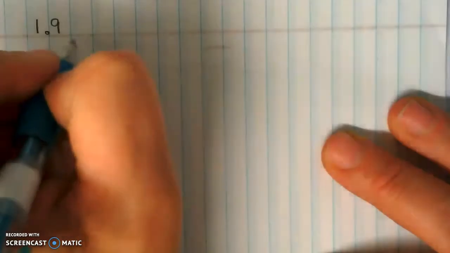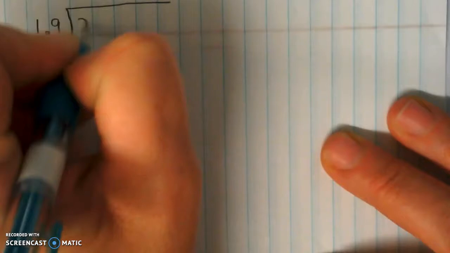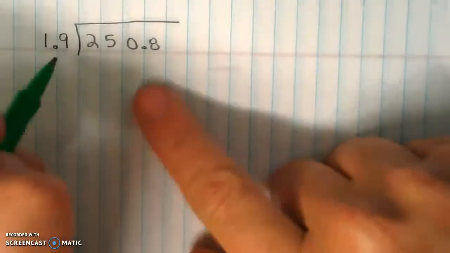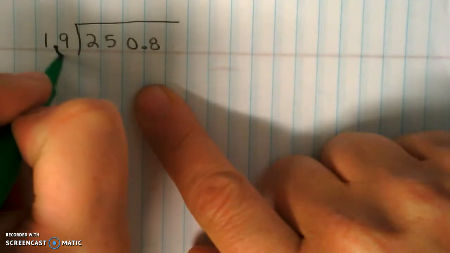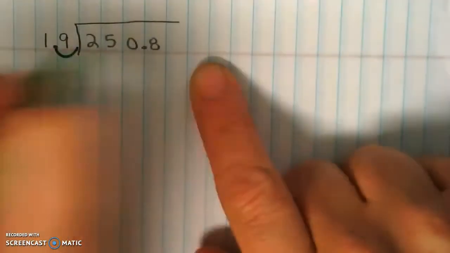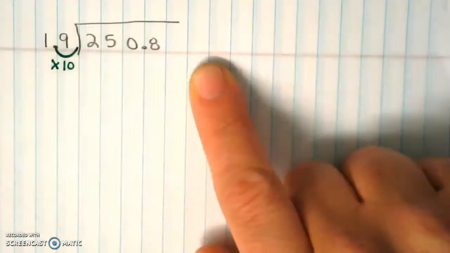So I'm going to copy the problem as it was on my paper. 1.9 is our divisor. 250.8 is the dividend. And just like in the other problem we solved, because we have a decimal right here, I need to get rid of it by multiplying by 10.